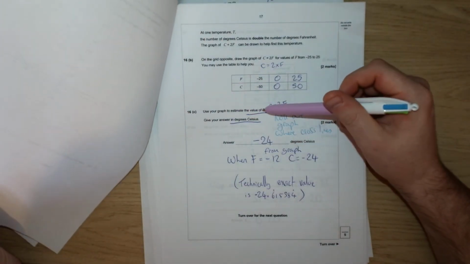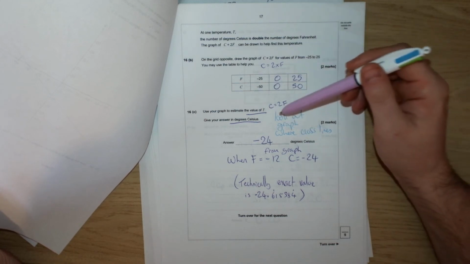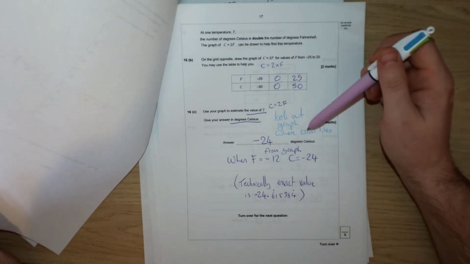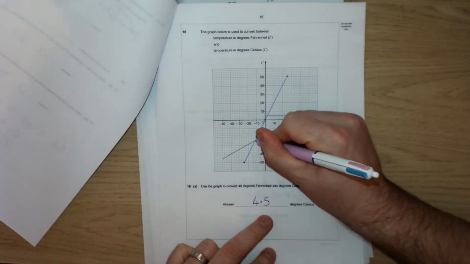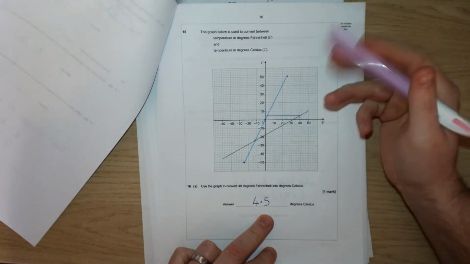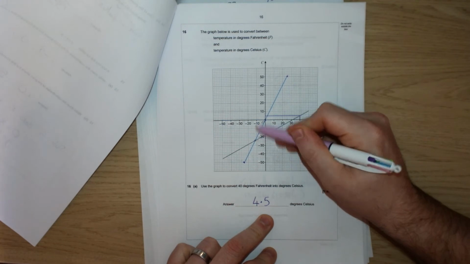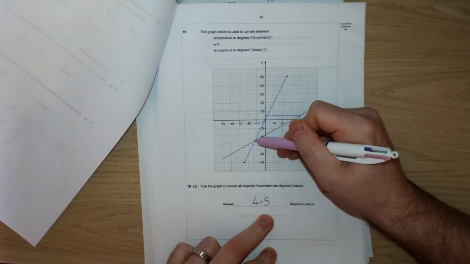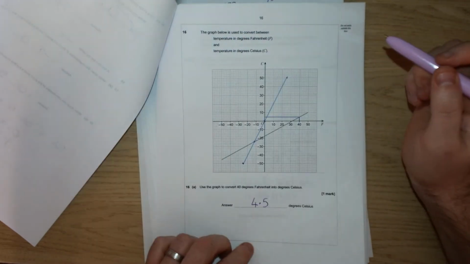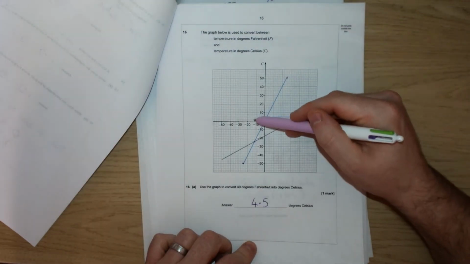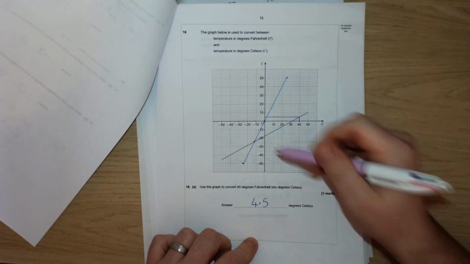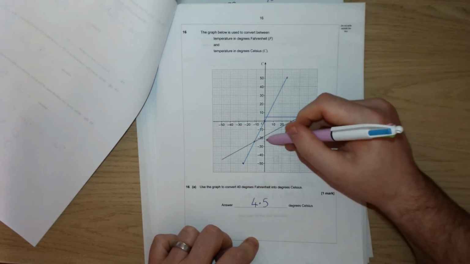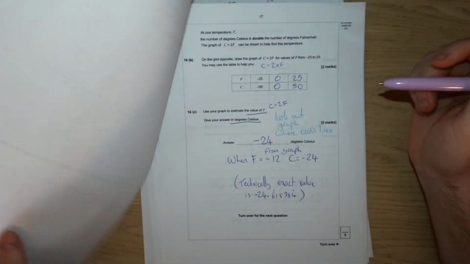Use your graph to estimate the value of t. So I am looking now for the bit where these two graphs cross each other. So they cross each other at this point here. So you're then reading from your graph, so that's minus 10. So that's going to be minus 12 here. So it is about minus 12 in the Fahrenheit, which means in the Celsius, the centigrade, it's about minus 24.